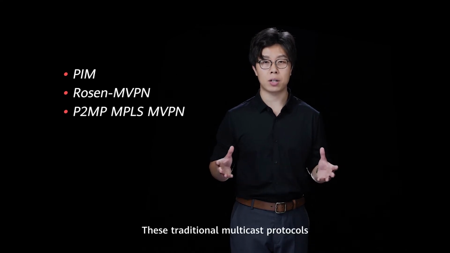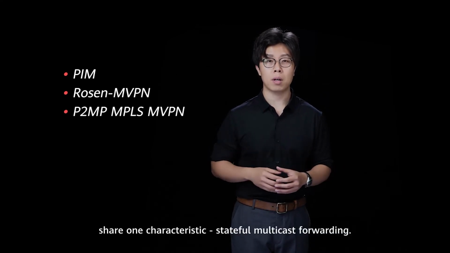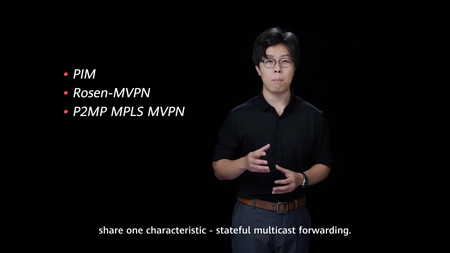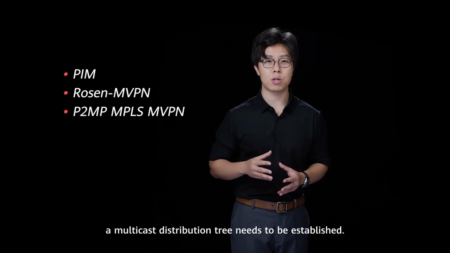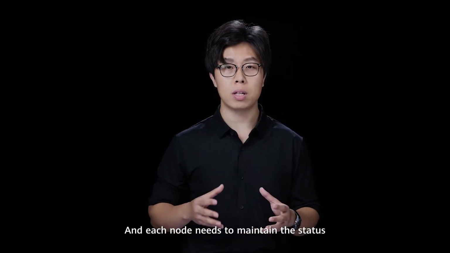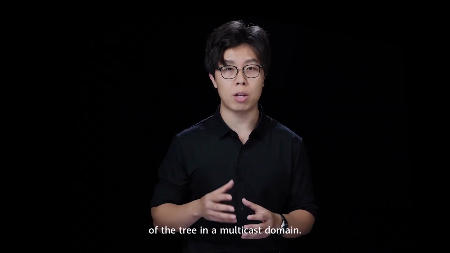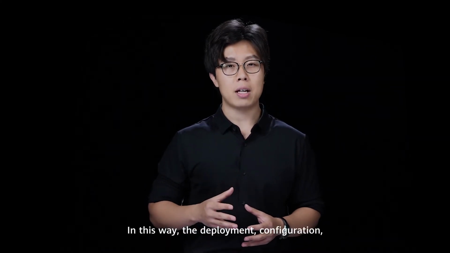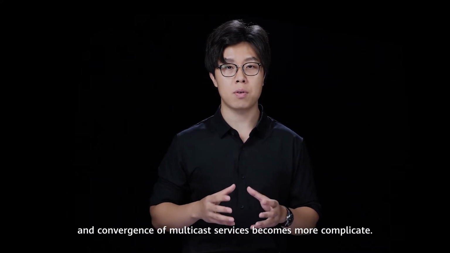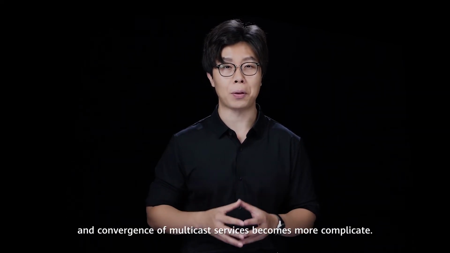These traditional multicast protocols share one characteristic: stateful multicast forwarding. To implement stateful multicast forwarding, a multicast distribution tree needs to be established, and each node needs to maintain the status of the tree in a multicast domain. In this way, the deployment, configuration, and the convergence of multicast services becomes more complicated.